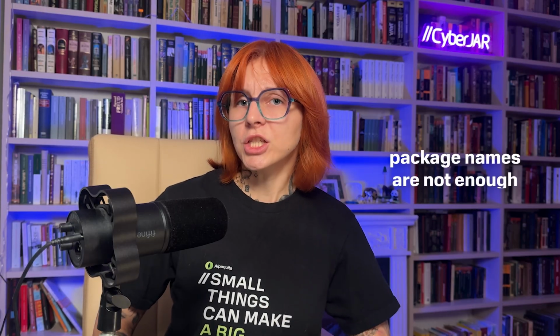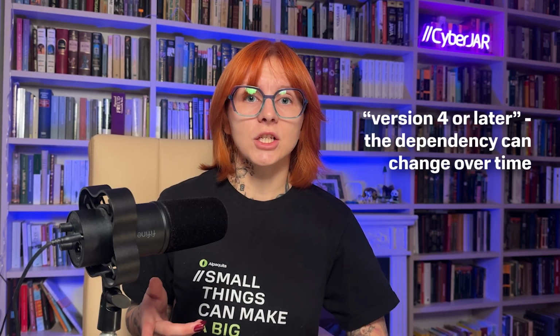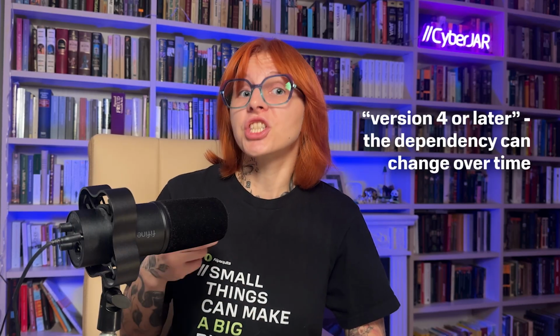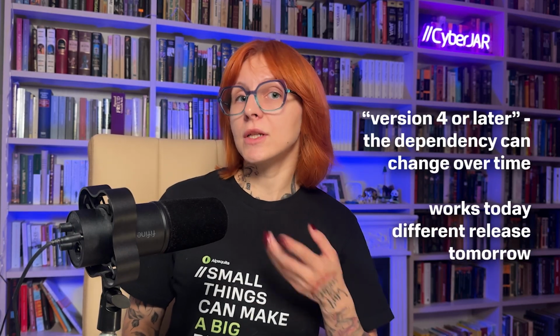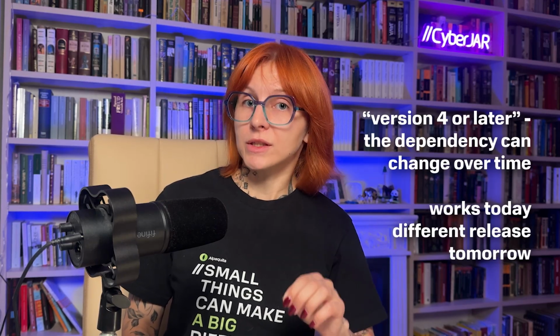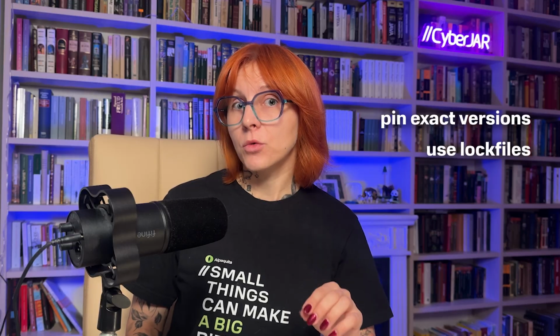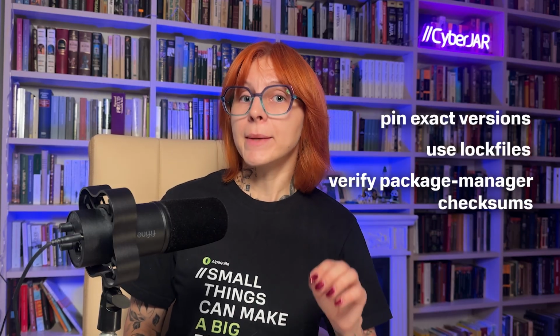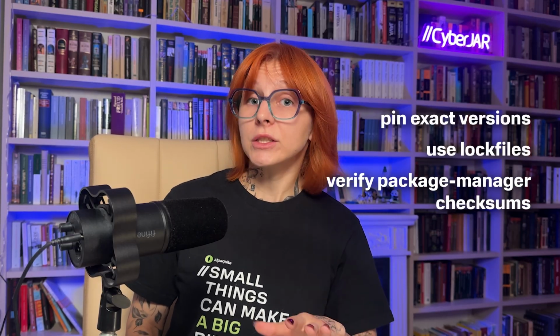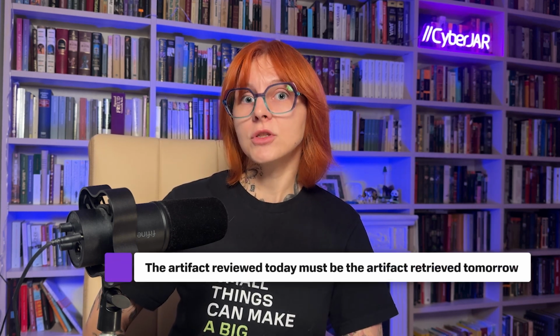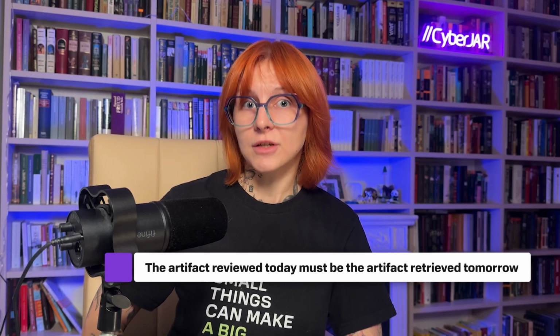We also need to identify the exact artifact. Package names are not enough. Version ranges, such as version 4 or later, allow the dependency selected by the build to change over time. A build that works today may download a different release tomorrow. So, pin exact versions. Use lockfiles where the ecosystem supports them. Verify package manager checksums. For container images and other suitable artifacts, pin immutable cryptographic digests. The goal is simple. The artifact reviewed today must be the artifact retrieved tomorrow.